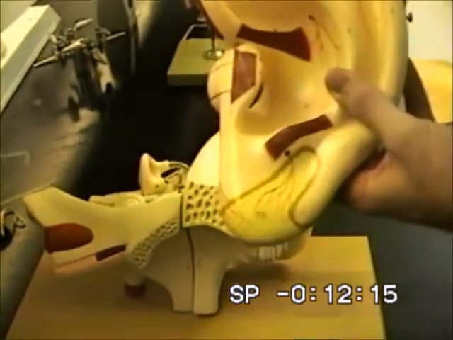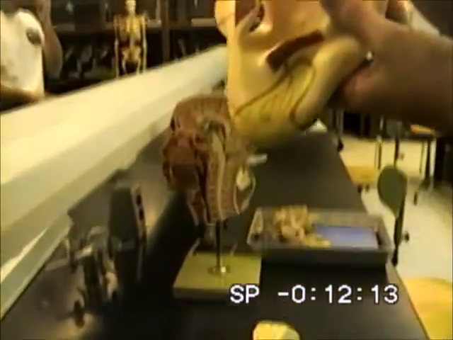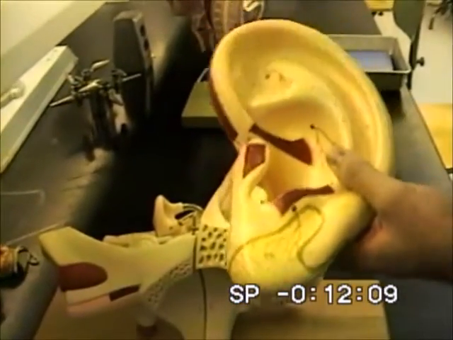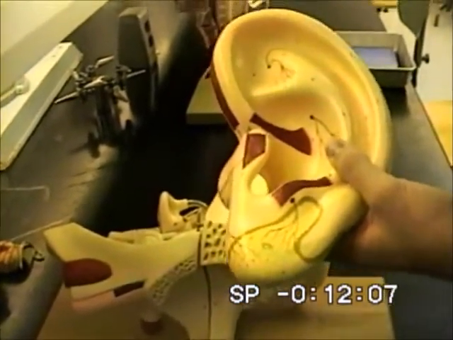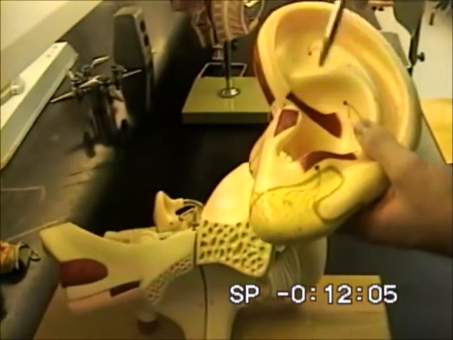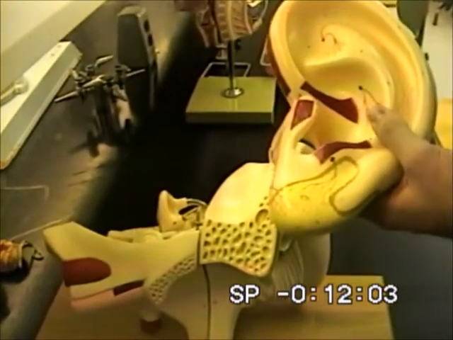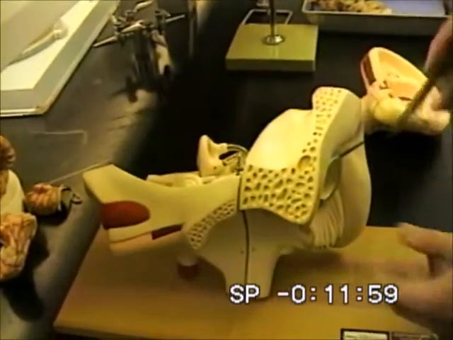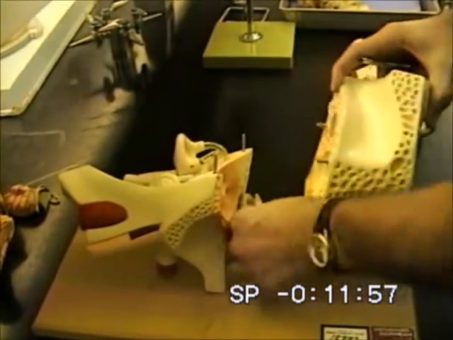This is the ear. This is the oracle, also known as the pinna. It's made of elastic cartilage, except for the lobe. The lobe is fat and connective tissue.